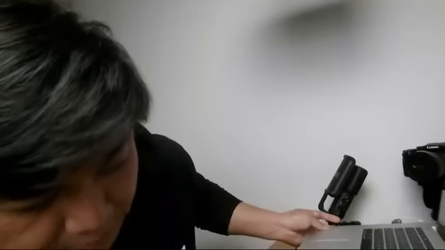Lumix or Sony? Okay, so let me grab the other camera. So I have here the A6300 and I have here the GH5. Personally, they're mixed: this is nice for low light, this is okay in low light but not as great as the Sony.